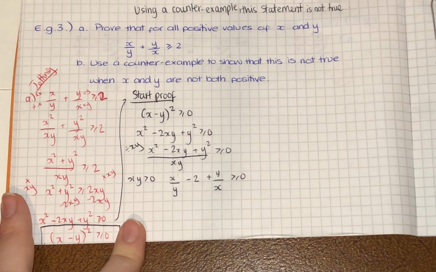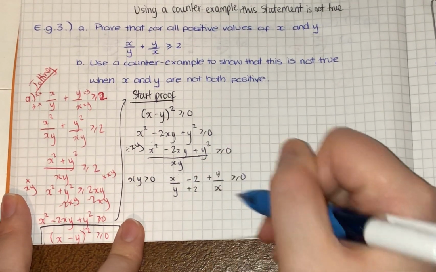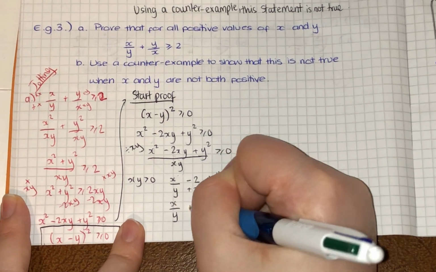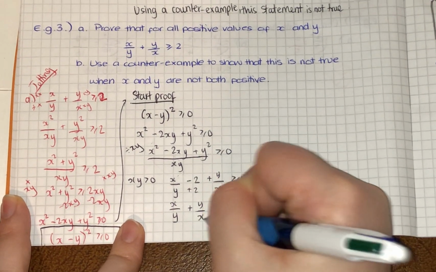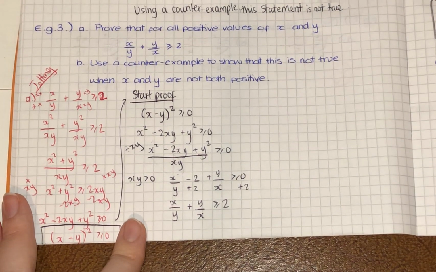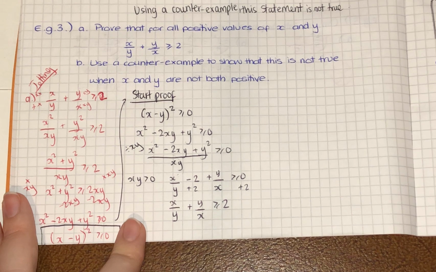Okay, so that's nearly what we wanted to show, but actually we can add 2 to both sides just to make it proper. So you've just got to remember, you've got to do a bit of workings before you can actually start proving it. Okay, so that's part A done.